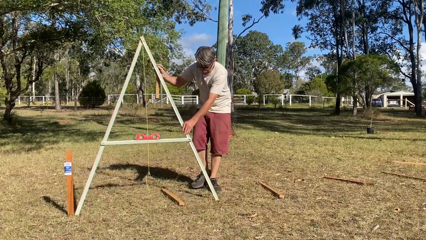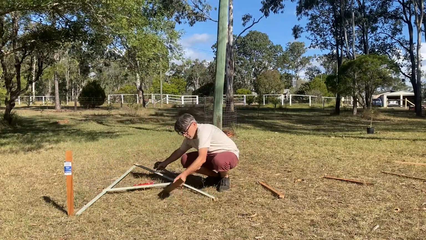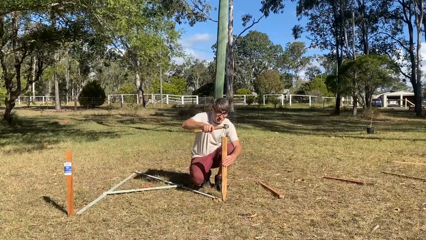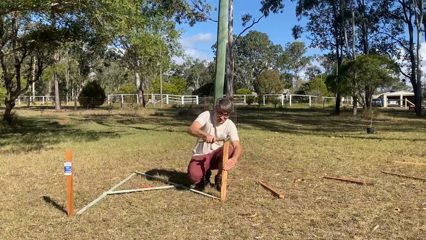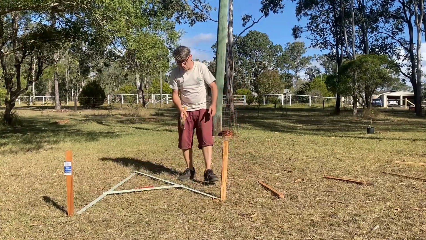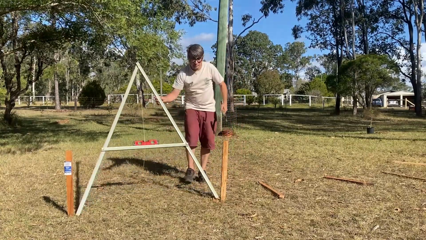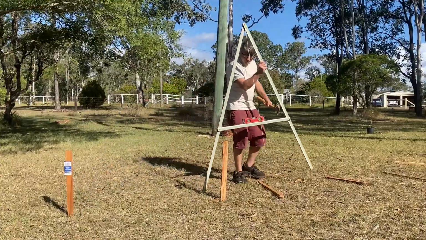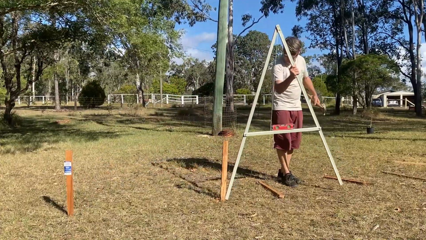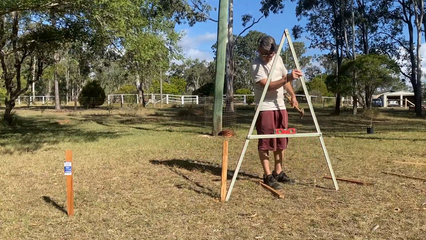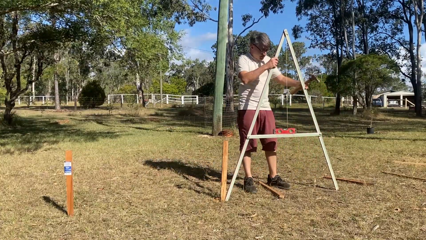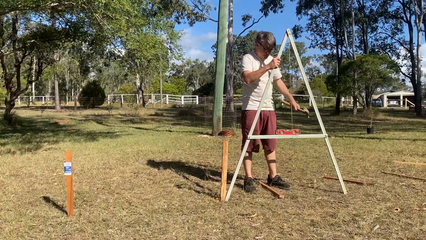Once it's level, i.e. the string's in the centre or the bubble's in the centre on the level itself, I then put the A-frame down and hammer in the next stake. And then I just continue on as long as I want to make the swale, placing the first leg where I put the last stake, and once again adjusting that second leg until it's level.